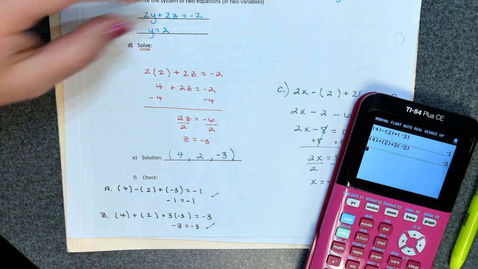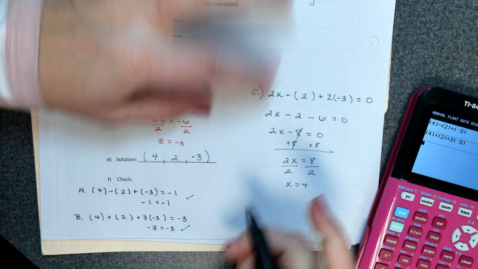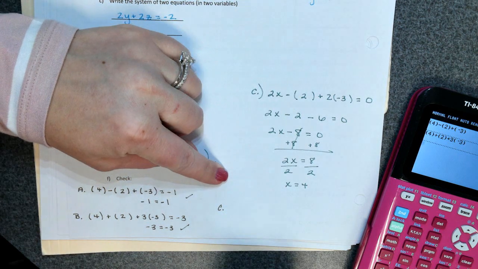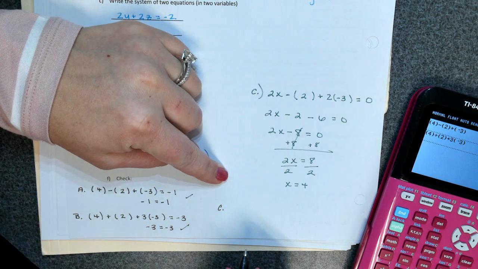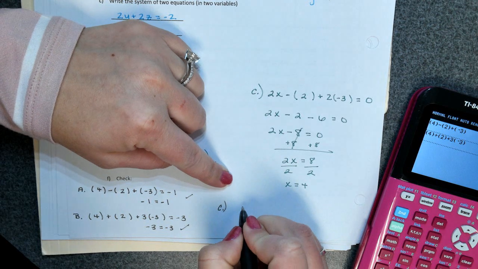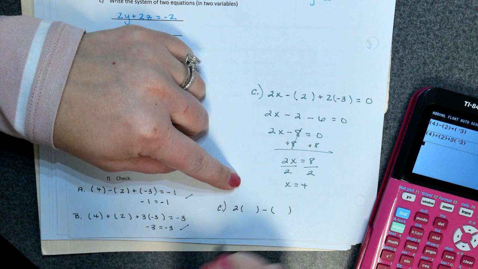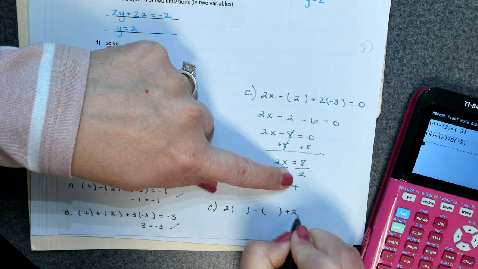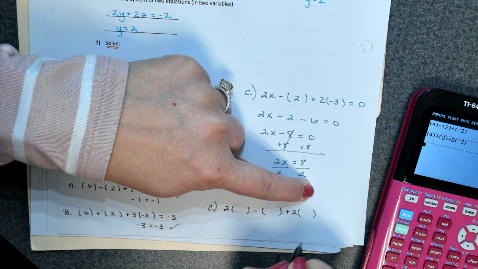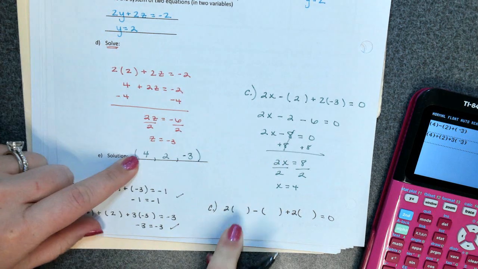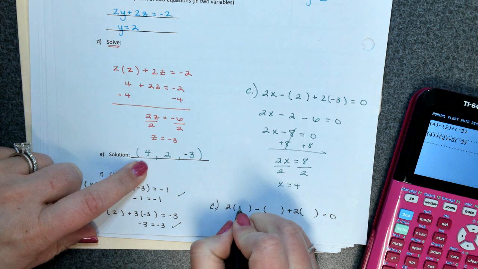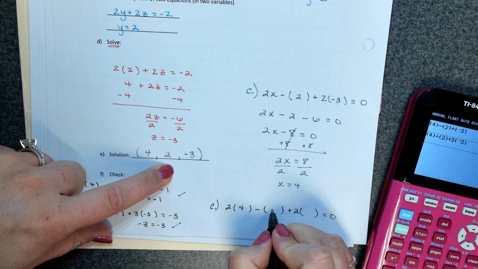Almost there. We have to check C, and we're hoping if it worked for 2, that it works for that third one, otherwise we're in trouble and we got to find our error. C. All right, 2 times the X value minus the Y value plus 2 times the Z value equals 0. The X value was 4. The Y value was 2.